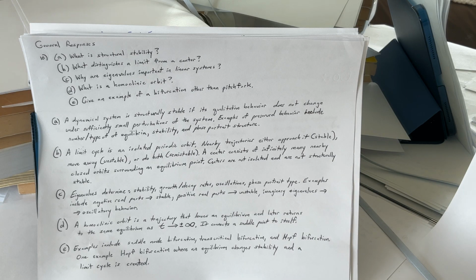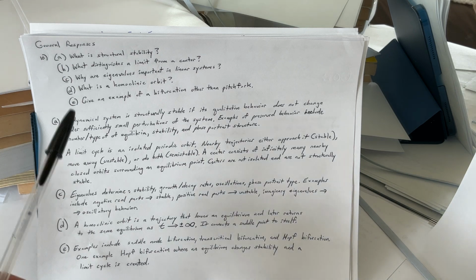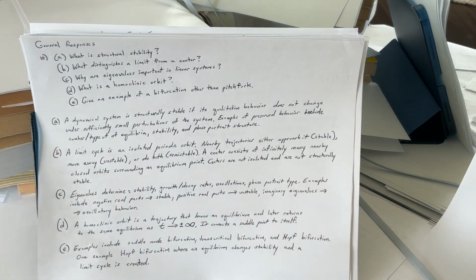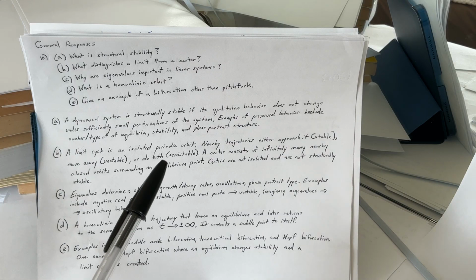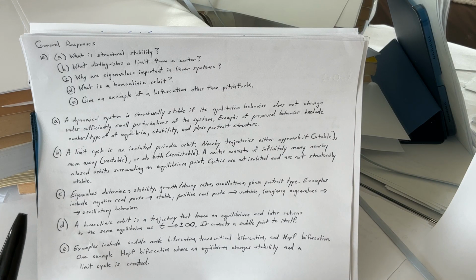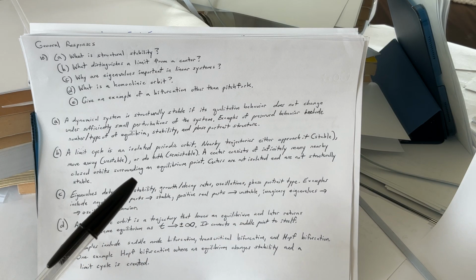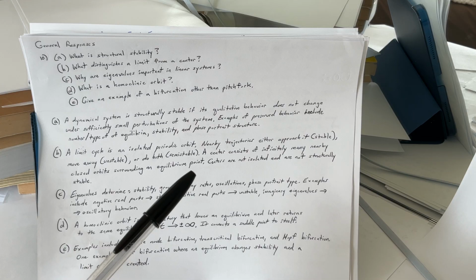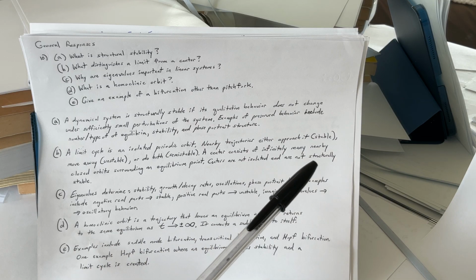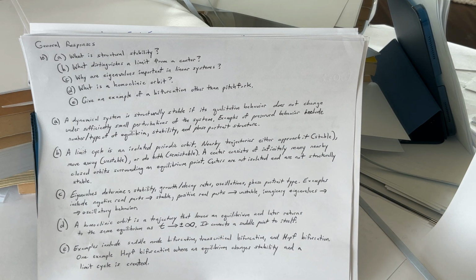Standard in terms of what is expected in a dynamical systems class to be understood. Letter B, what distinguishes a limit cycle from a center? A limit cycle is an isolated periodic orbit. Nearby trajectories either approach it, stable, move away, unstable, or do both, semi-stable. A center consists of infinitely many nearby closed orbits surrounding an equilibrium point. Centers are not isolated and are not structurally stable. So that's letter B.